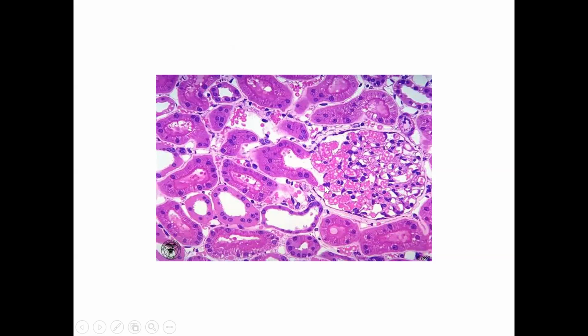You can see Bowman's capsule is connected to the PCT. This is part of the PCT. You see a lot of microvilli over here, simple cuboidal cells. If you compare this lining to this one, you see a much bigger lumen, flat cuboidal cells, no microvilli. This is more likely the cross section of a collecting duct.